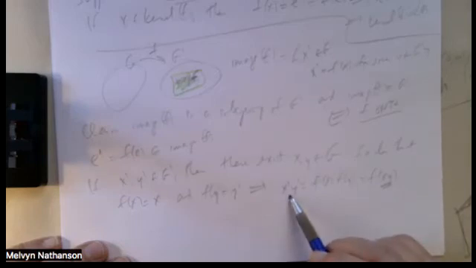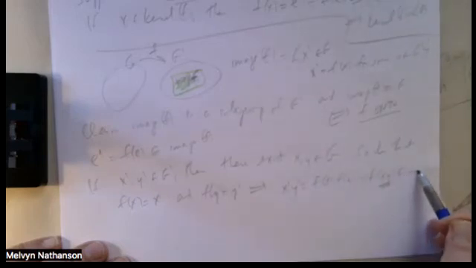So the element xy gets mapped to x prime y prime. So x prime y prime is in the image of f.